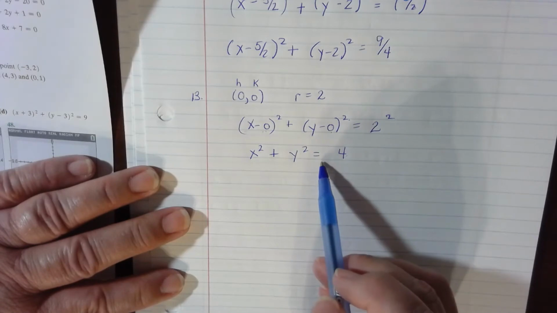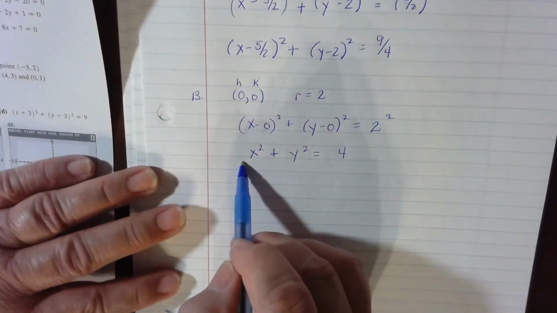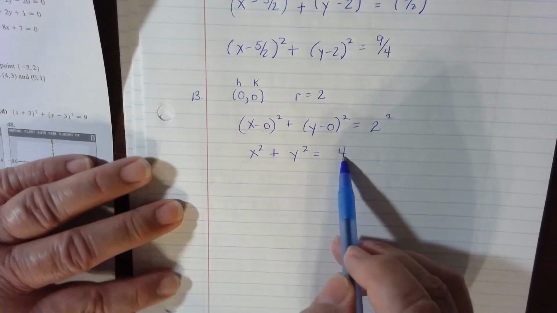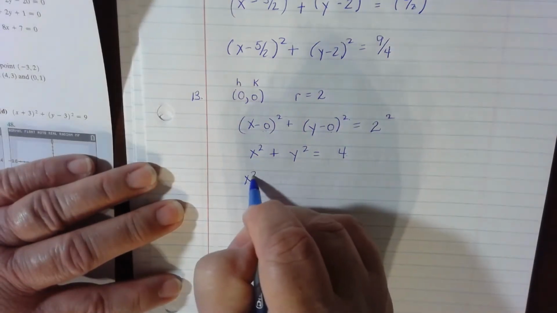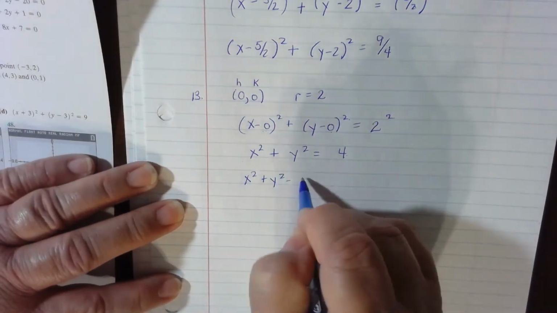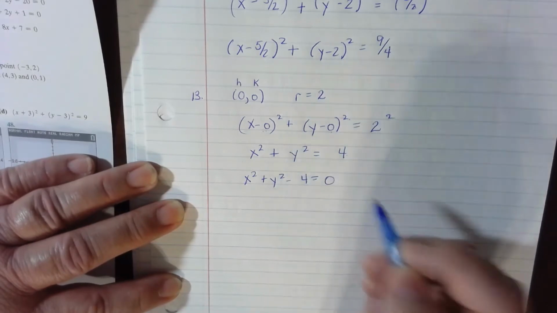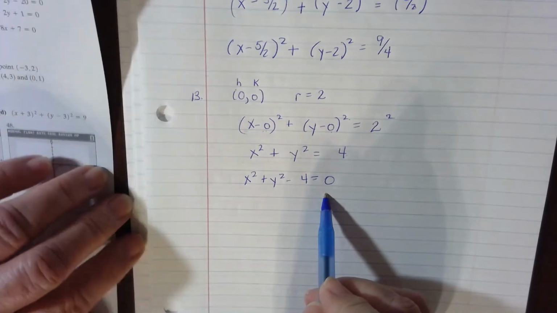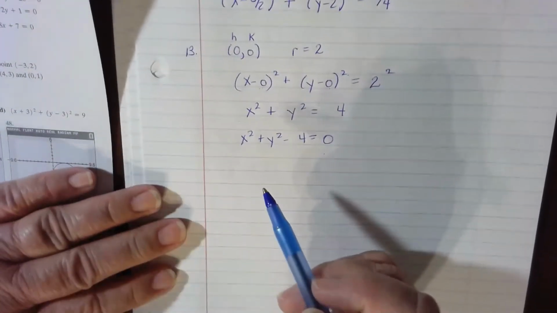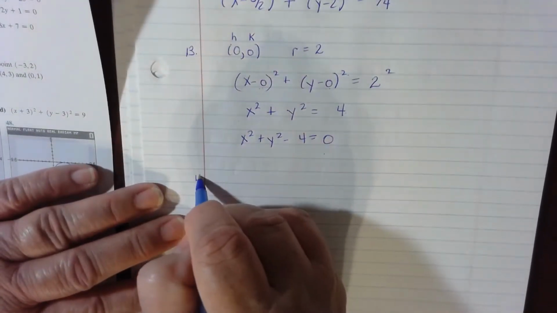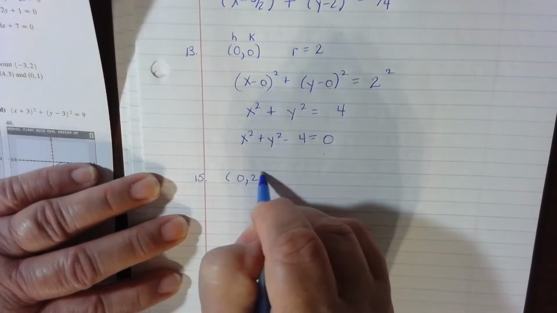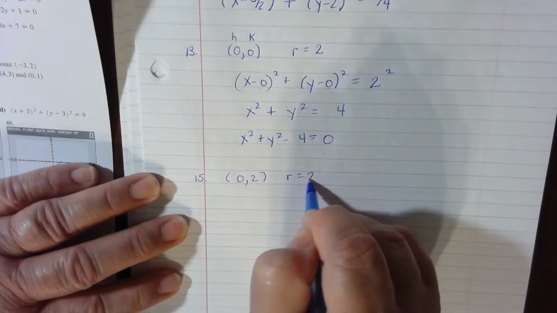Now, to be in standard, that is standard form. To be in general form, this side has to be 0. So all I have to do is subtract that 4. And that makes my answer in general form. Okay? Now we're going to move on to number 15. And we're told that the center is 0, 2, and that the radius is 2 again.